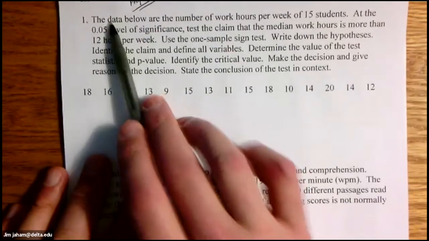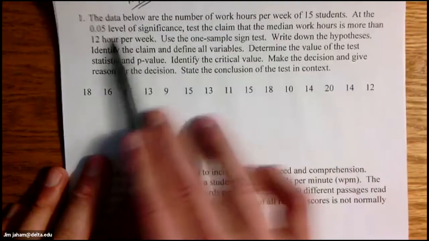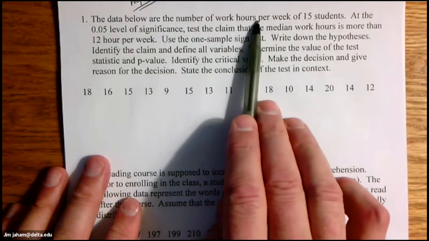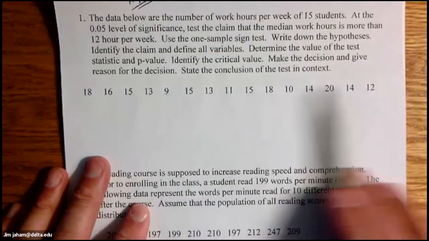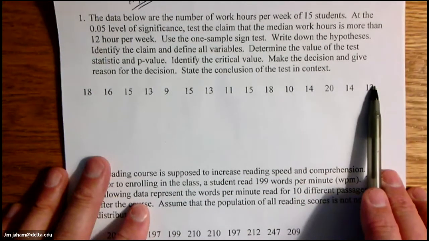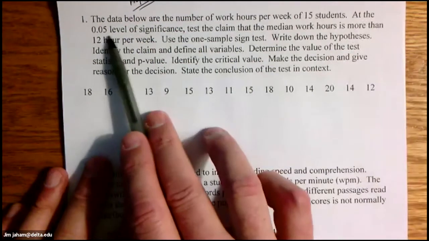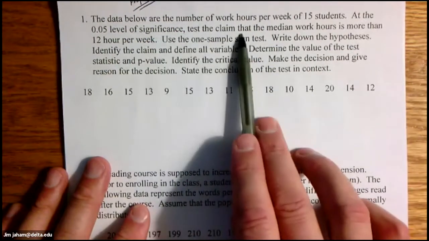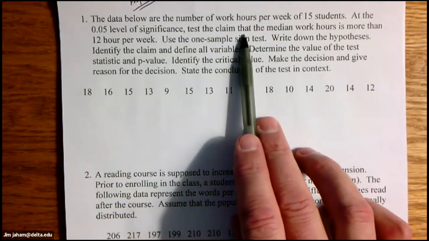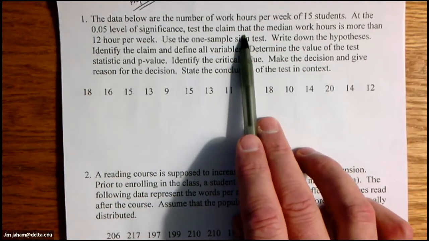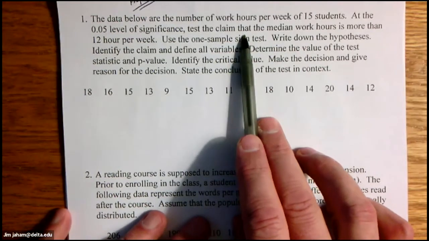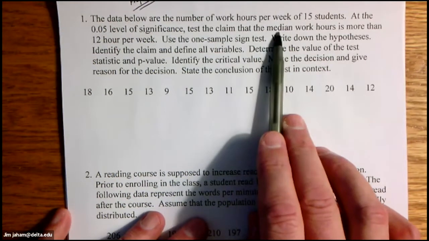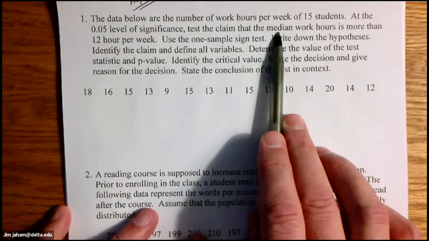The data are numerical, and the question was, how many hours per week do you work? And there are 15 students here. They give you the 0.05 level of significance, and we're going to test a claim. So this just goes into what we've done in the past with testing claims. But this one is going to test a claim about a median work hours instead of mean work hours.